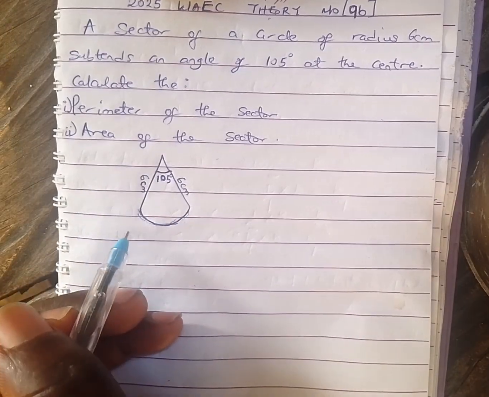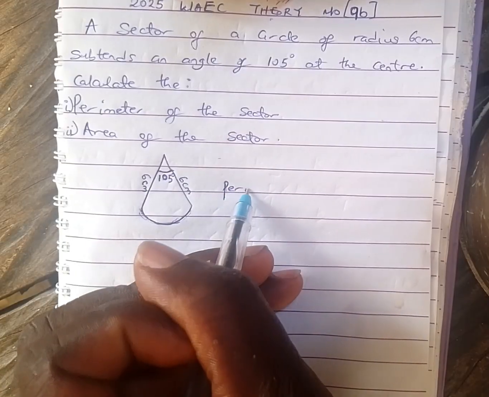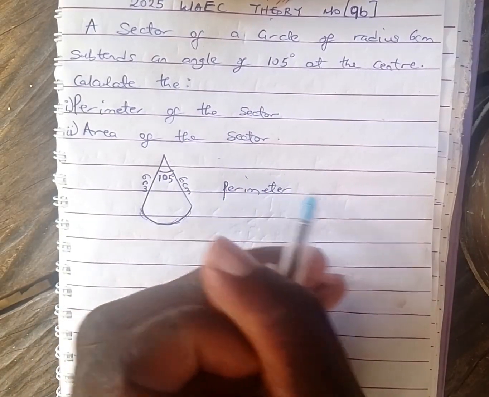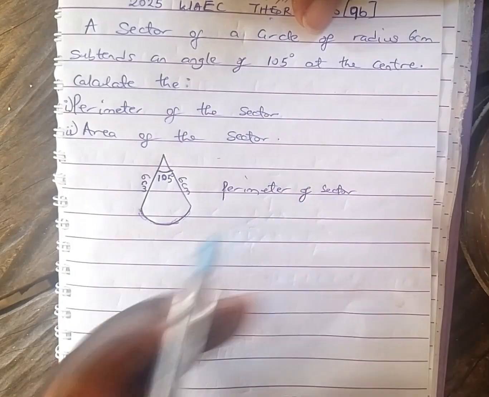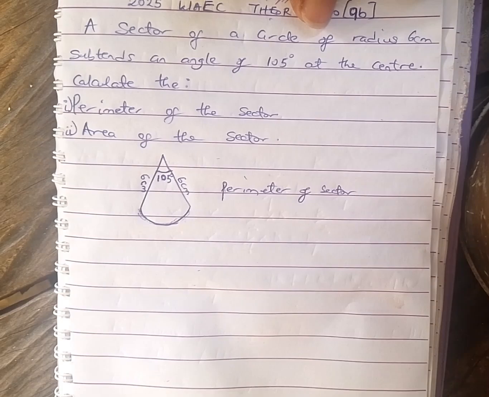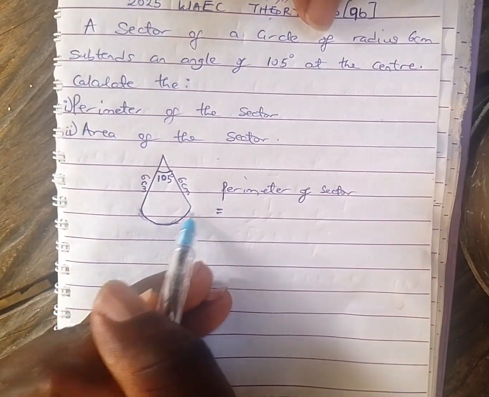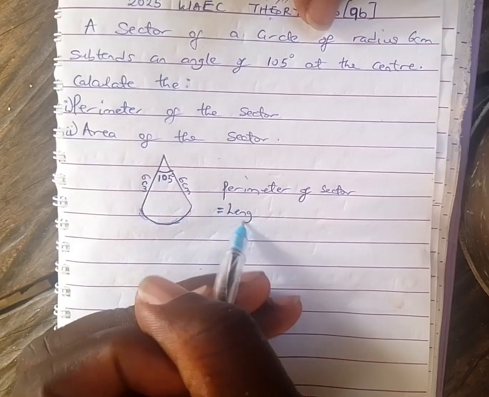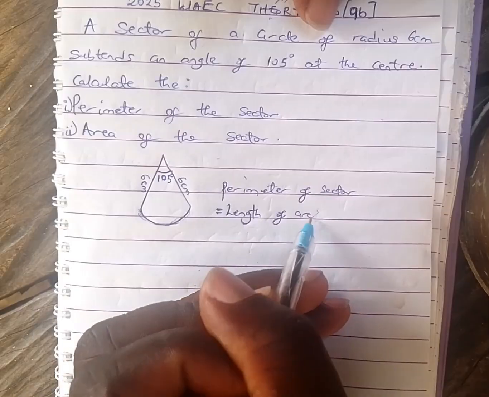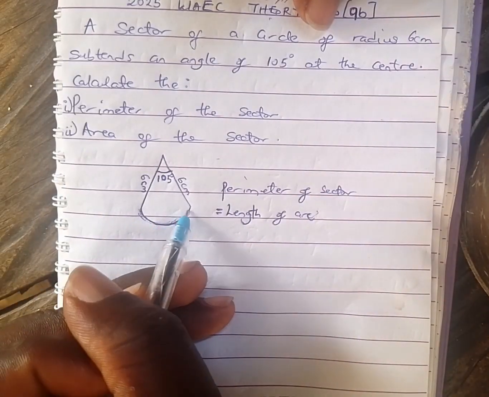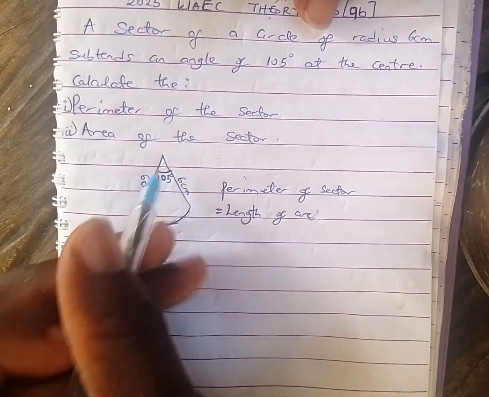So the perimeter of the sector is equal to the length of arc, this curved part, plus the other two parts, which are the radii.